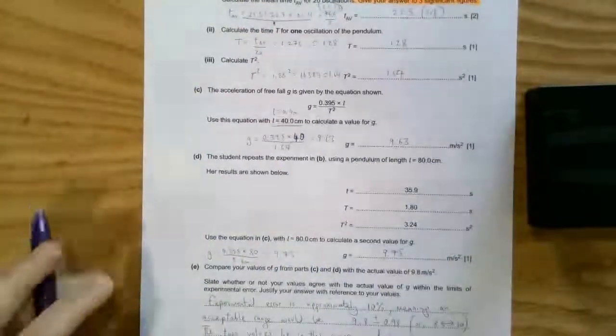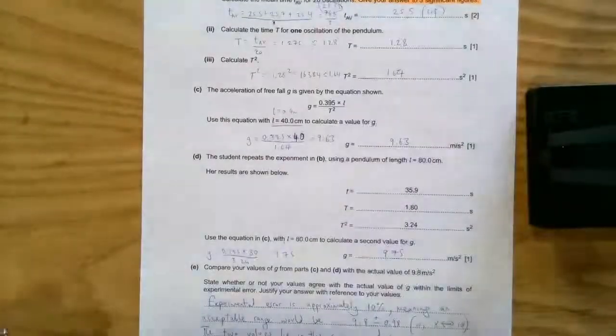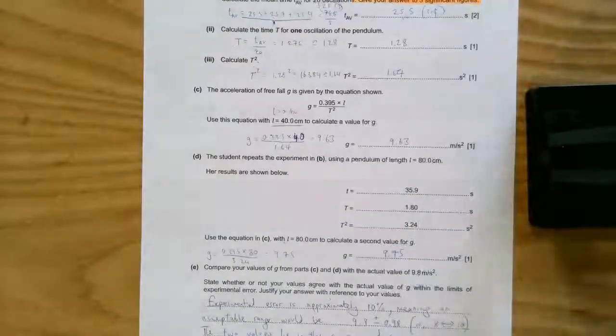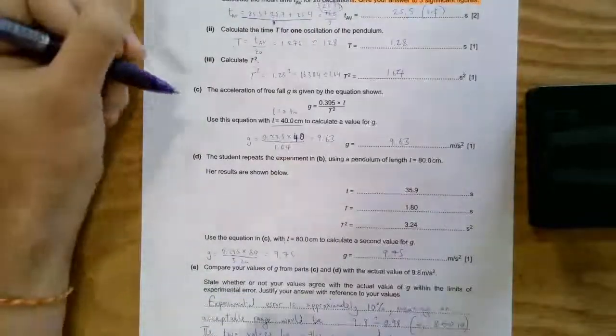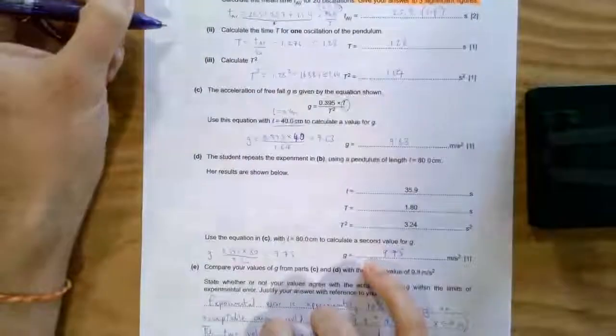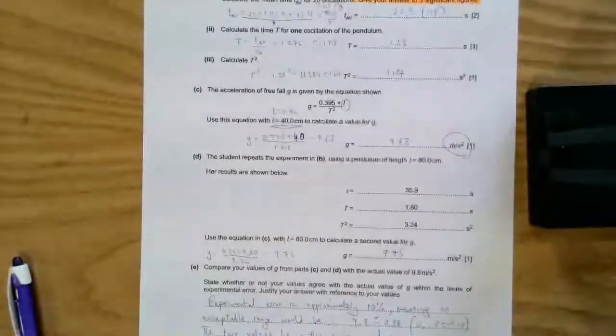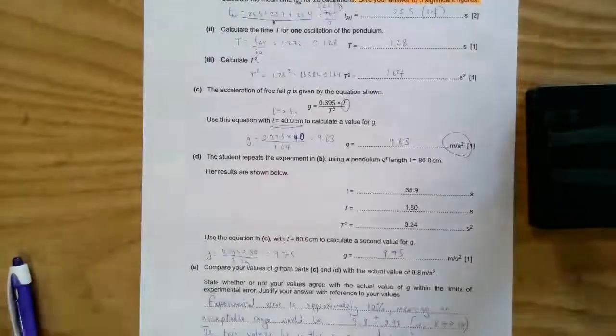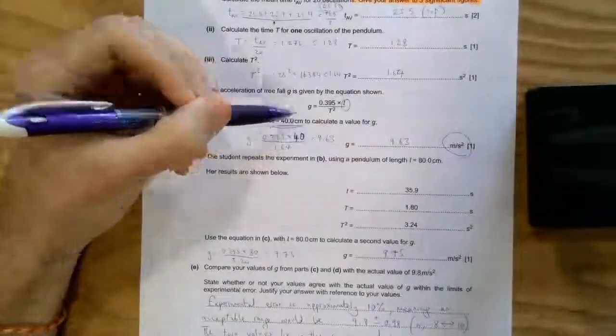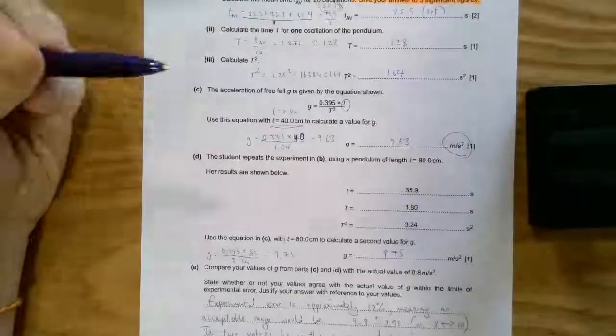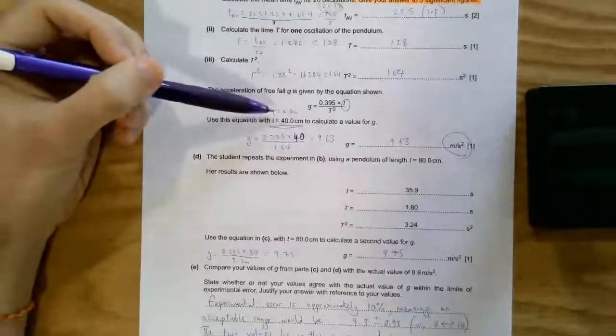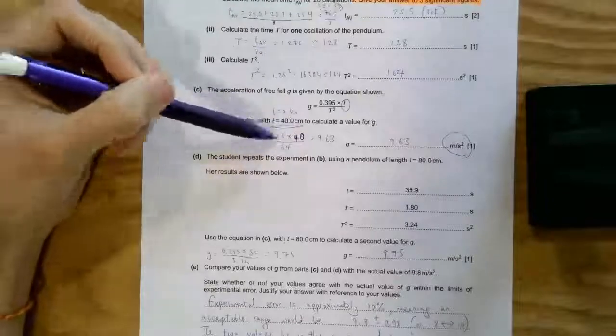You're then asked this bit here. This is where I got a bit ahead of myself when I did this. You're given a length which is in centimeters, and then you're asked to calculate something in meters per second squared. My first temptation when I did this was to convert between centimeters and meters, because that's what we do often. You do not need to do that here. The reason is they have already included the conversion in this 0.395.